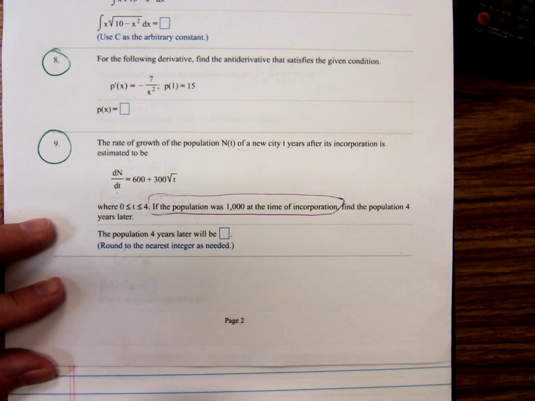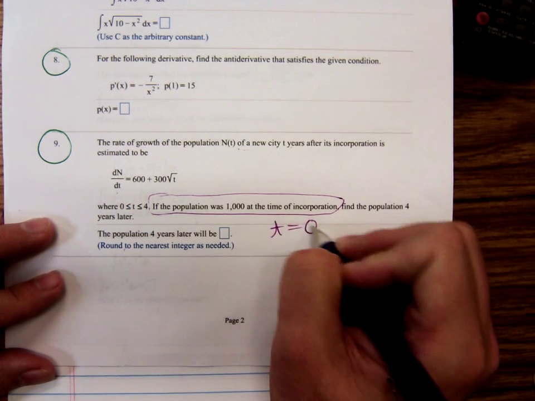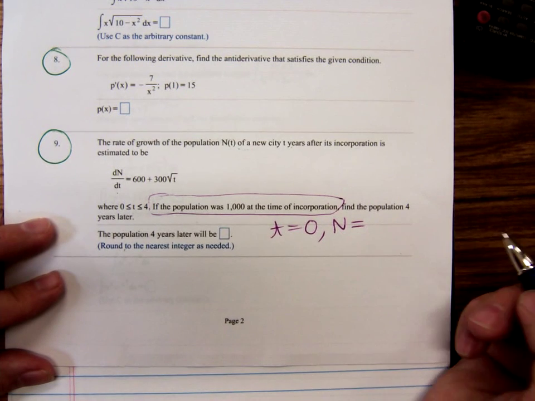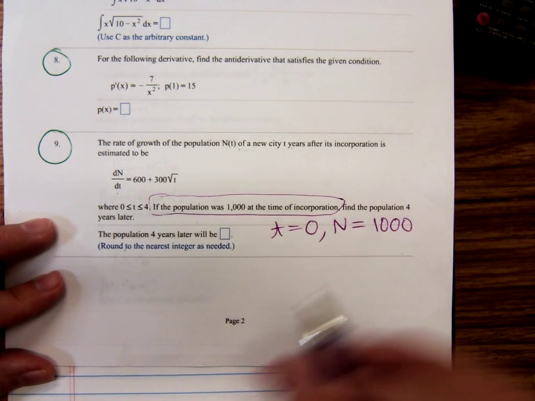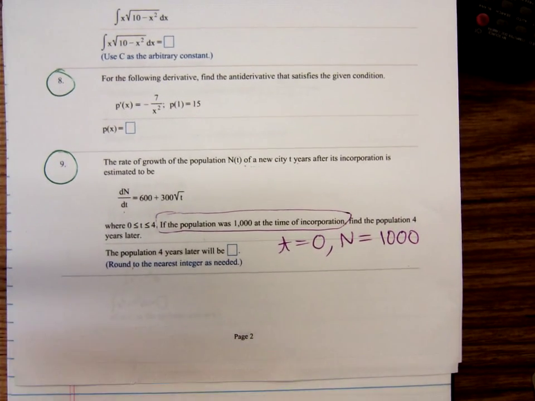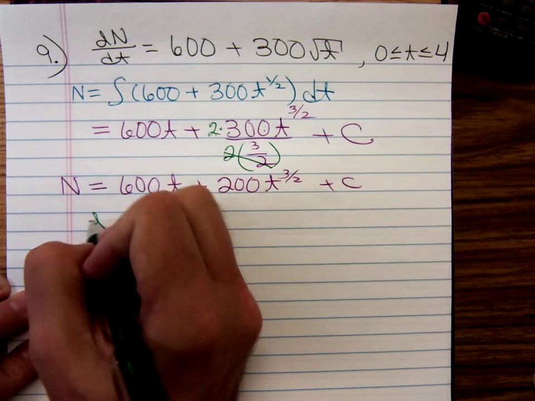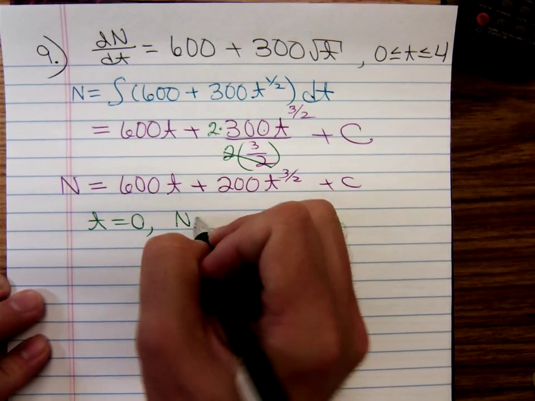If the population was 1,000 at the time of incorporation, what's the t value? 0. When t is equal to 0, how many people are in the city? 1,000. So we can plug in 0 for t and 1,000 for N.